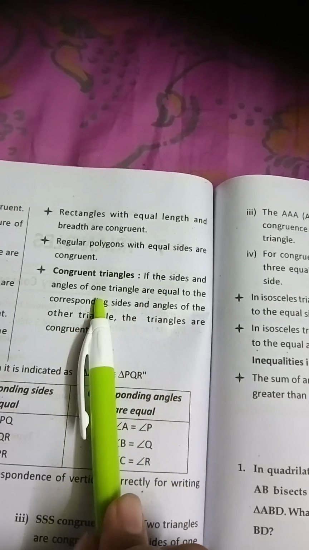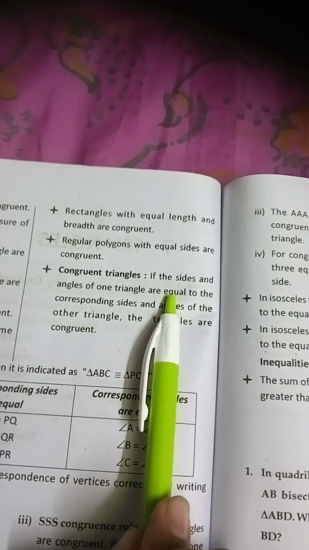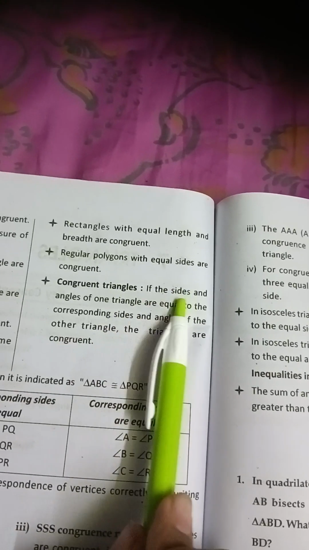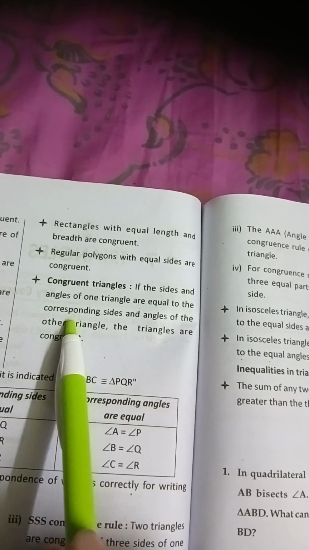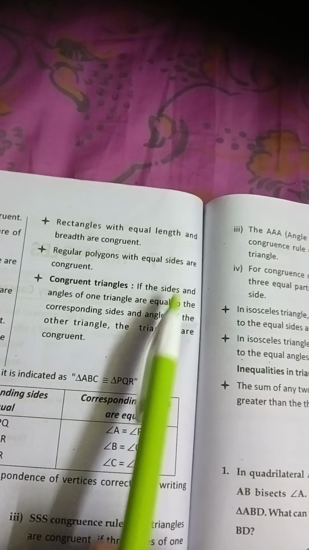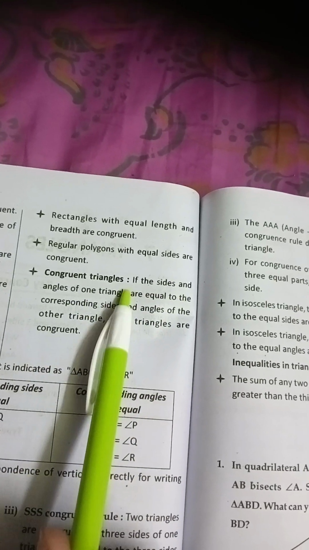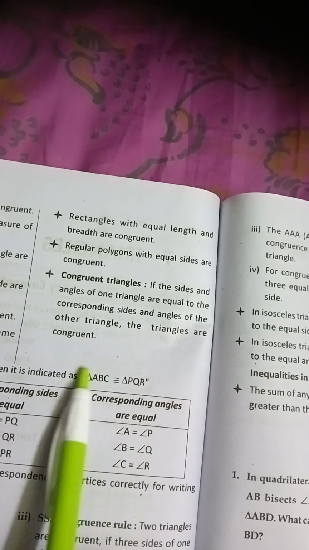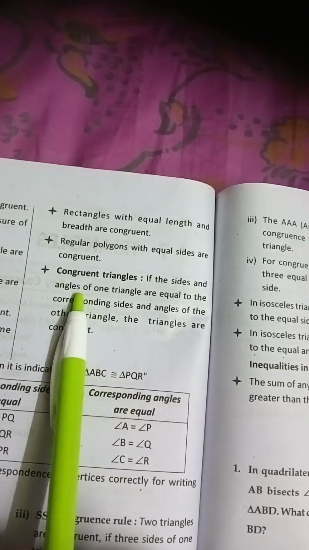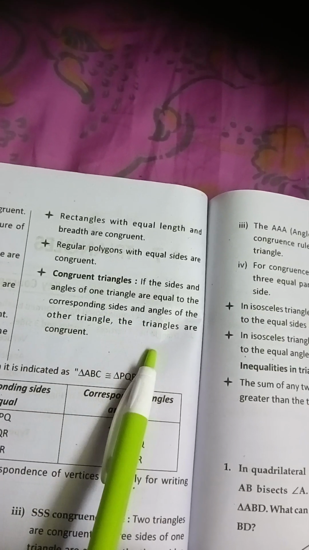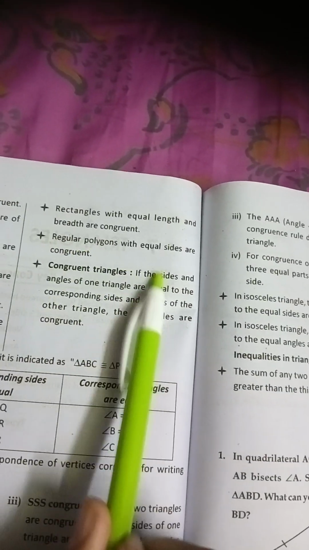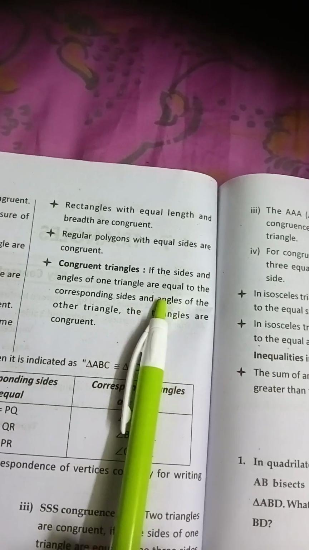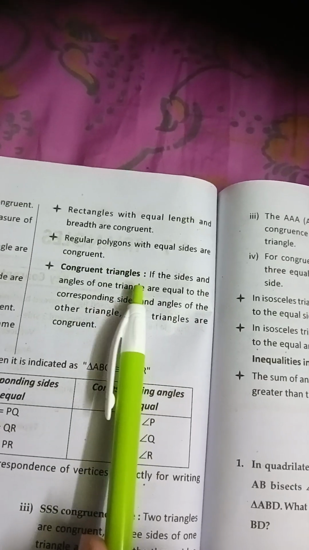Suppose we take triangle ABC with sides 1 centimeter, 2 centimeter and 3 centimeter. Take another triangle PQR with sides 1, 2 and 3. These two triangles have the same angles and same side lengths. So these are congruent triangles.